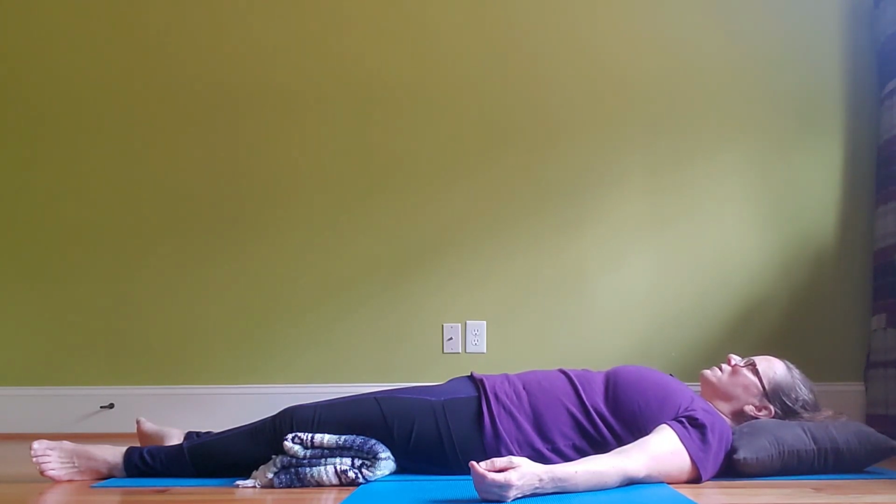And then with this next inhalation, allow all of your energy to go to the right side of your body. And while breathing in and out, fill the right side of your body with energy. Then, after the next inhalation, fill the left side of your body with energy. And then while breathing in and out, fill the left side of your body with energy.